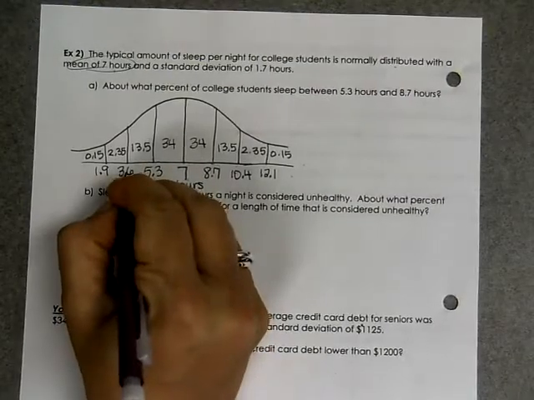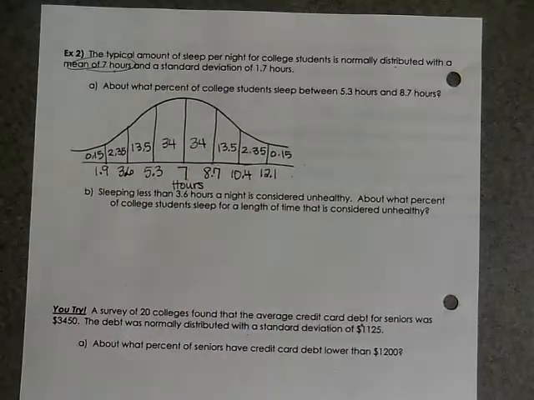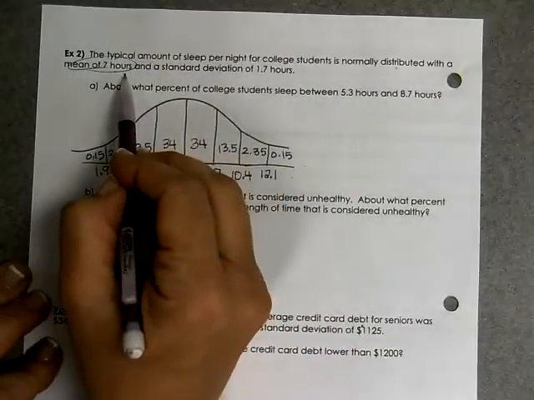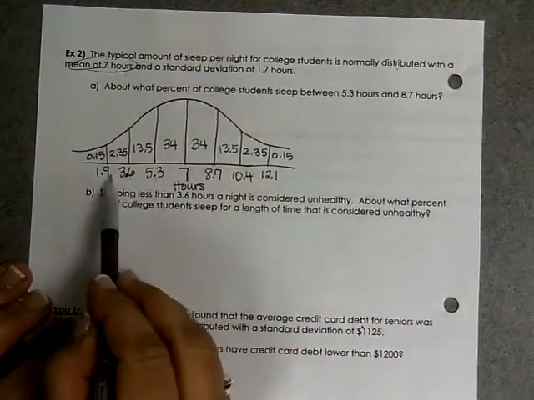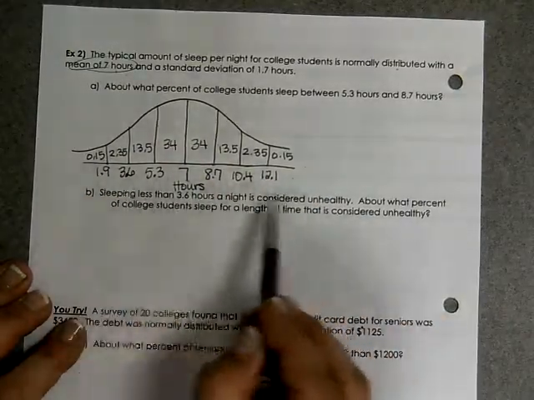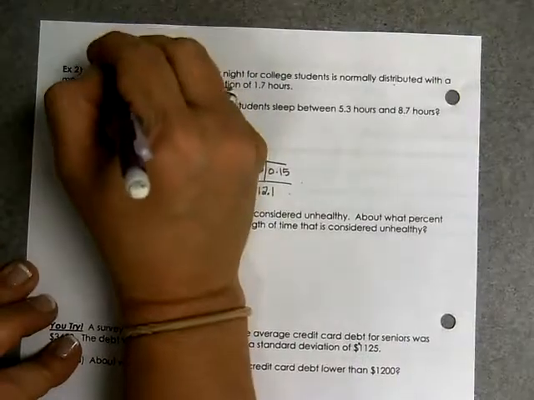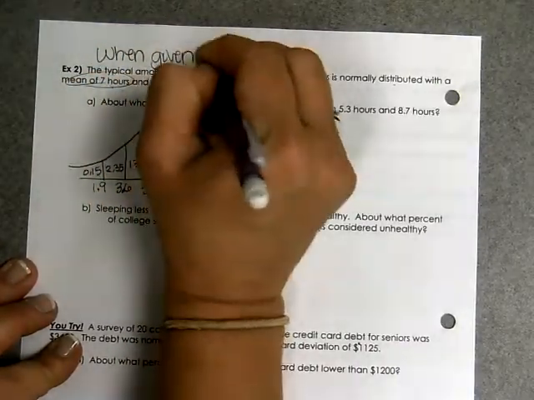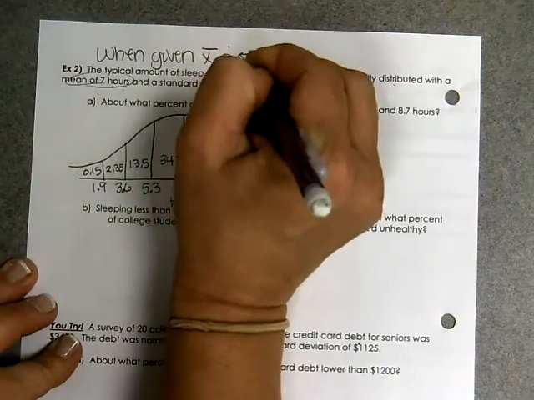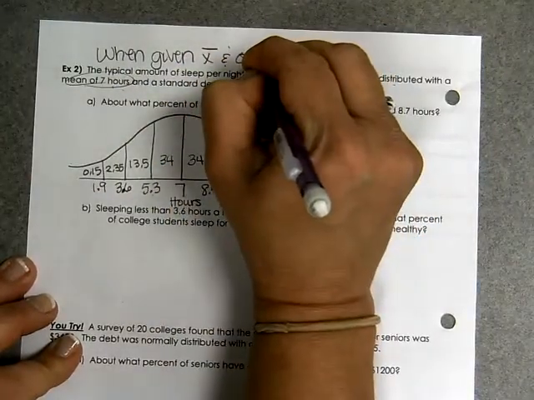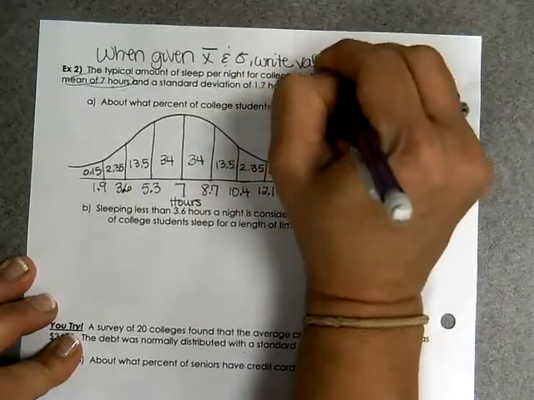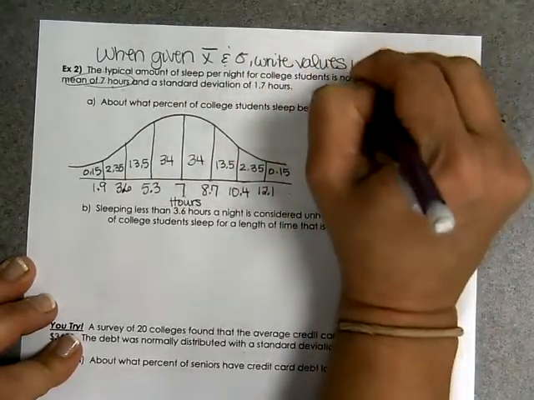This is 3.6. So notice that when they give you the mean, the expectation is for you to write the values here. Okay? All right, so when given the mean and the standard deviation, write values under the curve too.